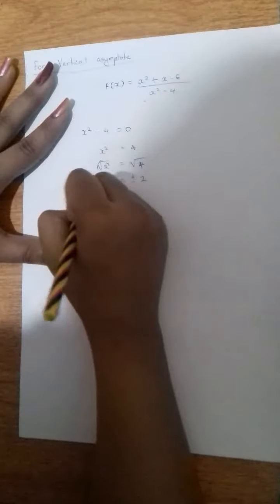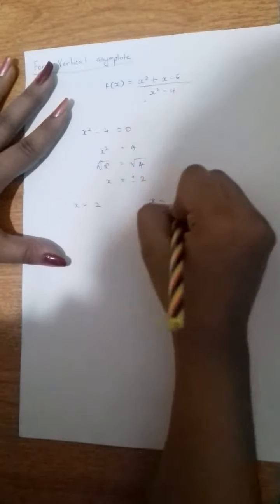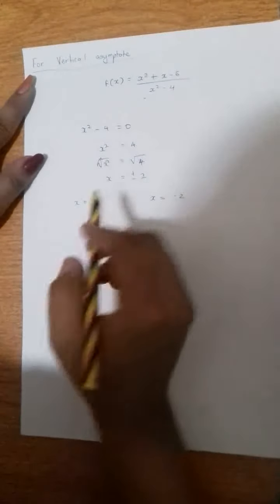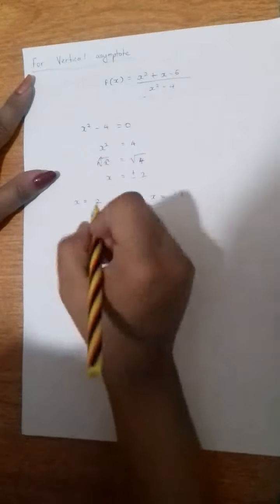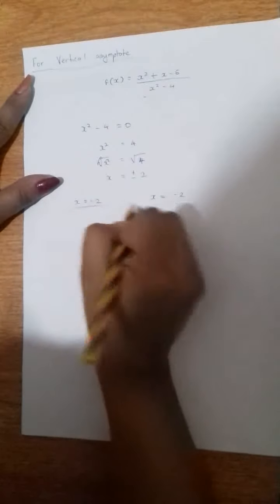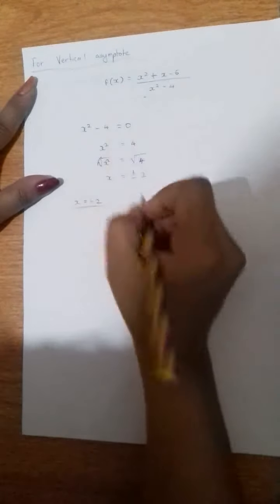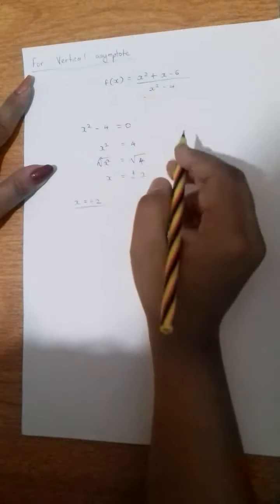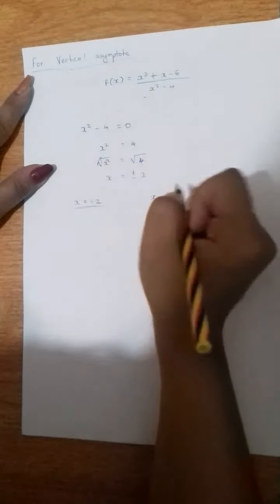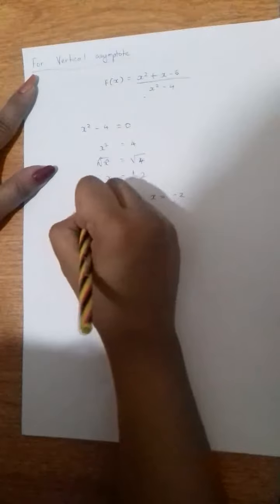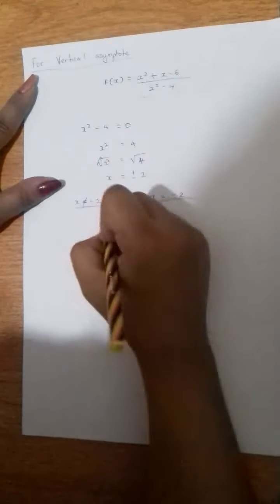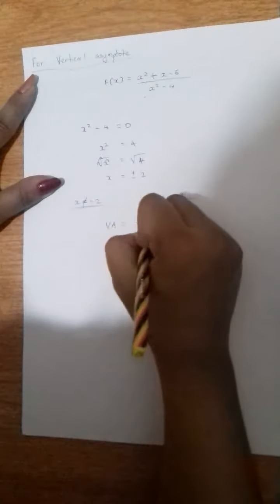We have two possible values, but we see that we cannot take a positive 2 for the x value, since if we substitute 2 instead of x, we'll get 4 minus 4, and it will make the denominator 0. Therefore this value cannot be applied, and our vertical asymptote is going to be equal to negative 2.